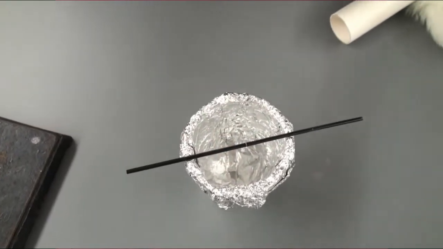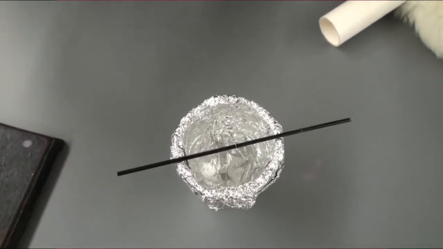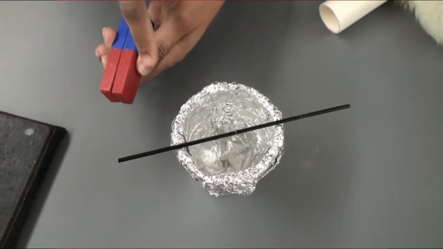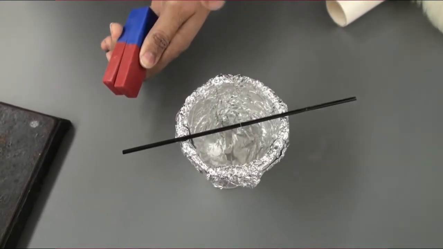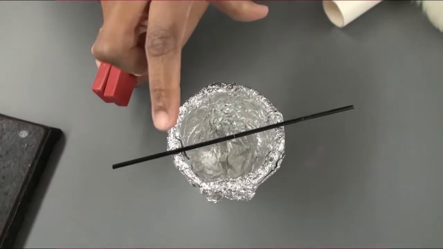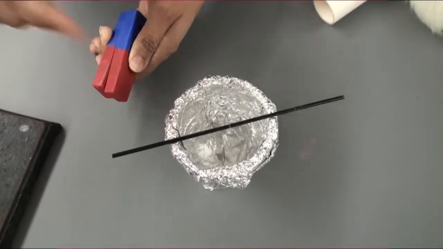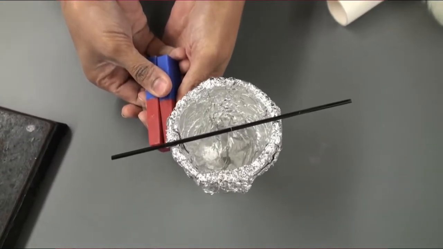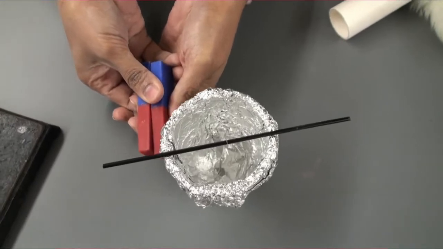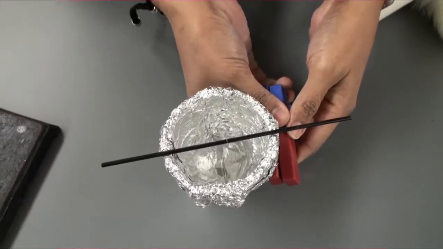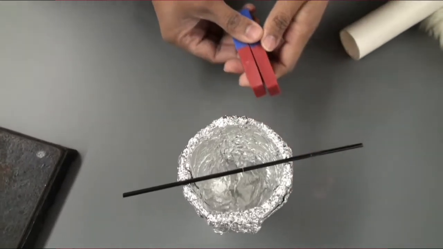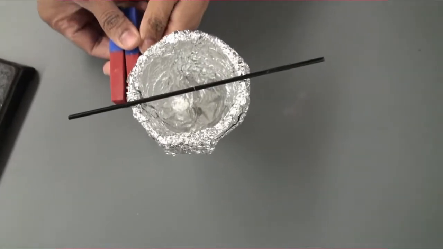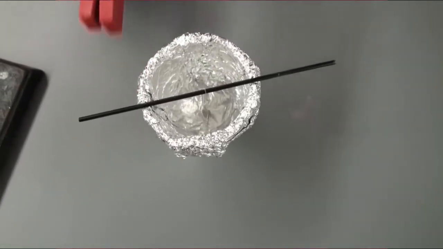Let me use 2 magnets so you can see it more clearly. I am going to hold this magnet outside of the cup. Inside the cup we have a clip, and we covered the cup with aluminium foil, and here we have a magnet outside. You can see attraction. Again, you can see attraction. Clear? That's the magnetic interaction.